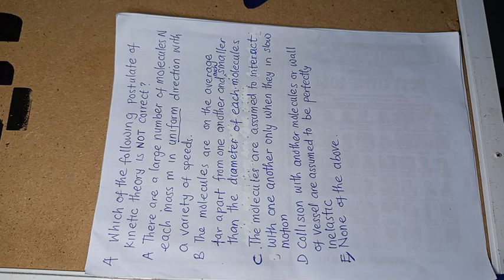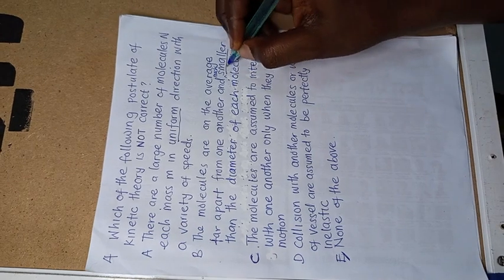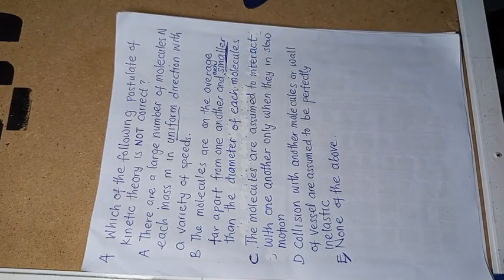The molecules are on the average far apart from one another and much smaller than the diameter of each molecule. So what I will say for that question is that the molecules are not smaller than the diameter of each molecule, rather it is greater. So they are far apart, greater than the diameter of each molecule. So this one is wrong. That is what makes it wrong.